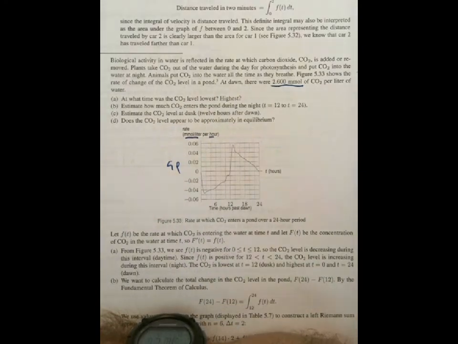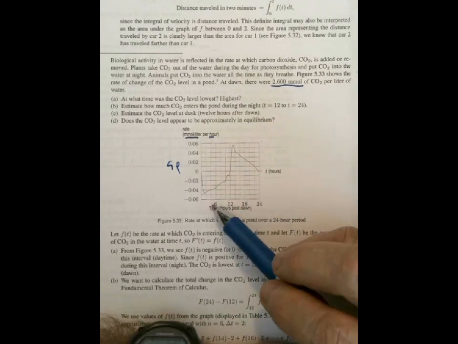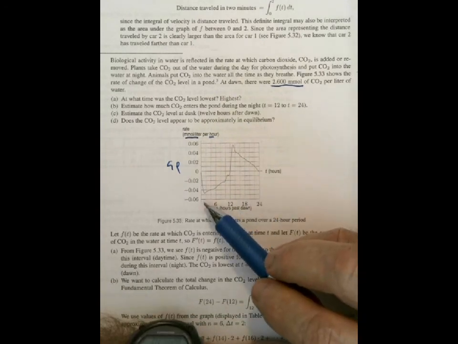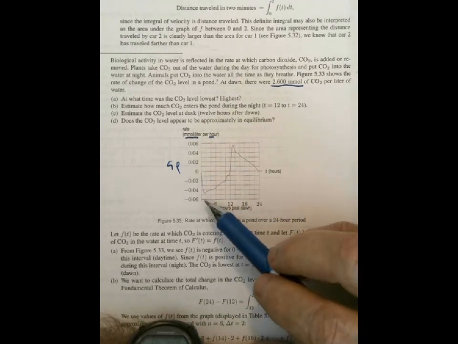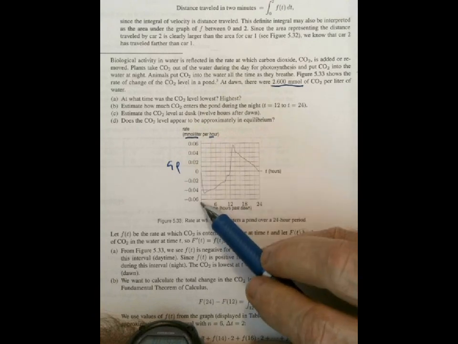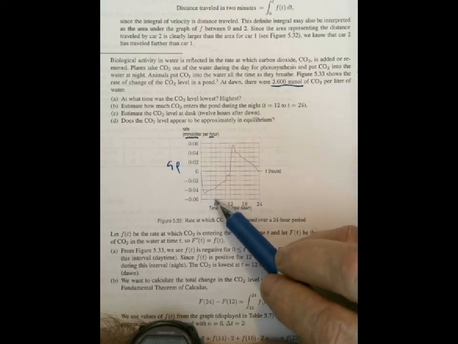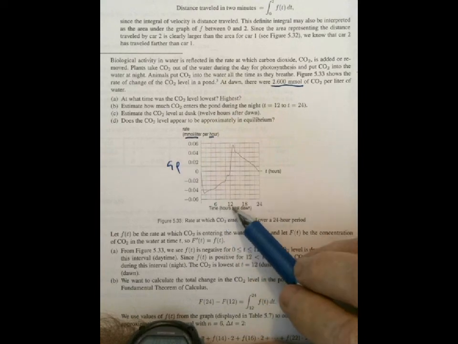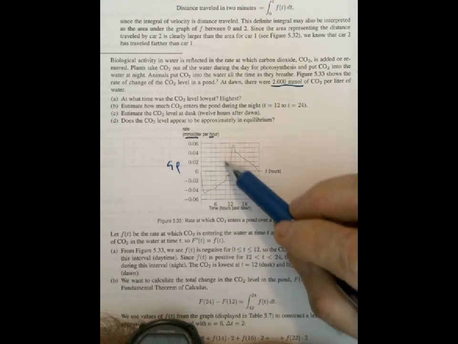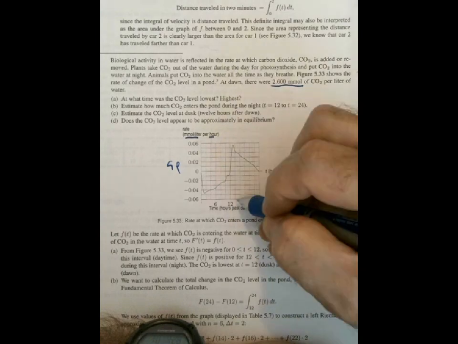Okay, so let's make sure we understand this graph here. This graph is from dawn, starts at dawn. So this is sun up right here. And then this is sundown, dusk. So noon is in between here, 6 hours after dawn, approximately. Then this is the daytime here. This is the daytime part of the graph, up to 12.